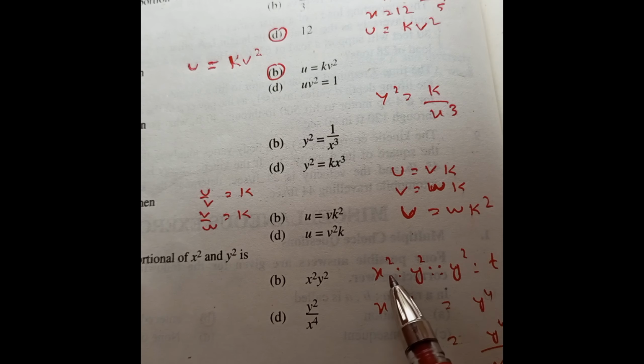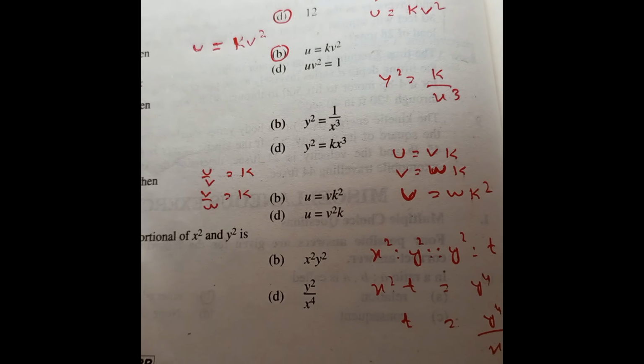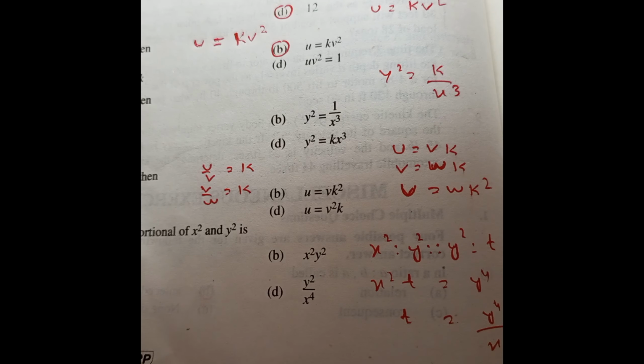By doing that we have four terms: x square, y square and y square, t. So product of the means is equal to the product of extreme. X square into t is equal to y power 4. T is equal to y power 4 divided by x square. Our option is C.